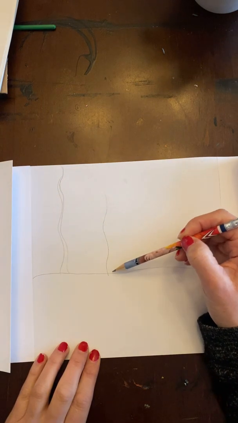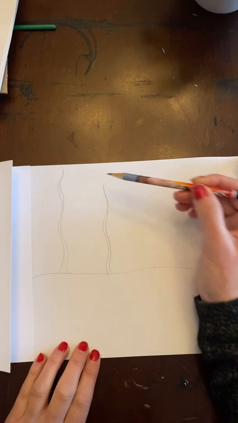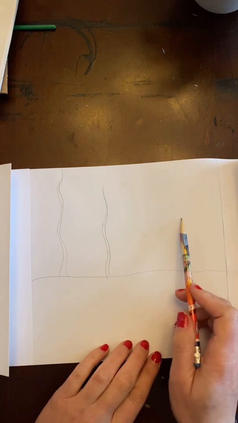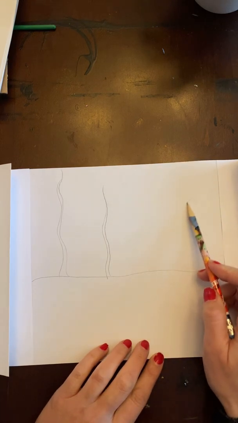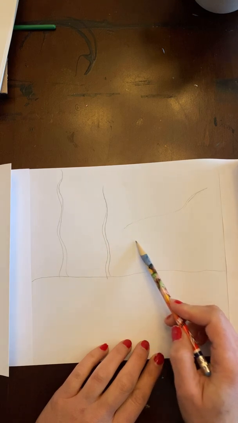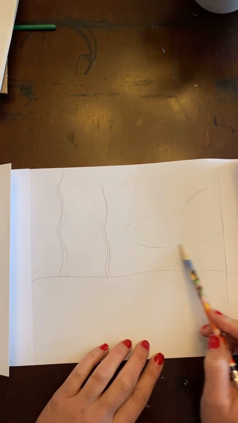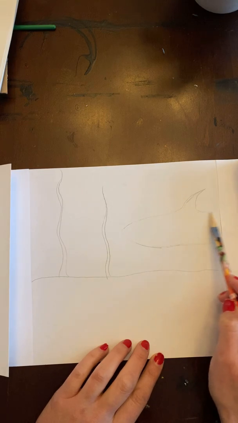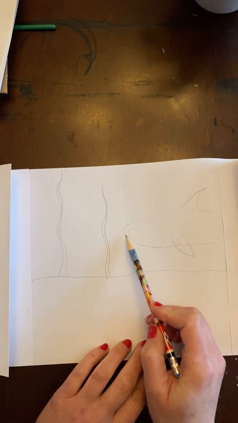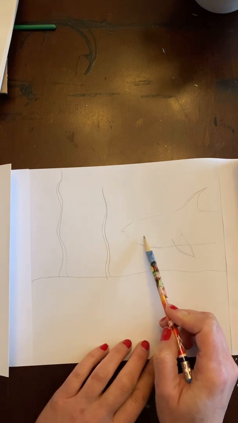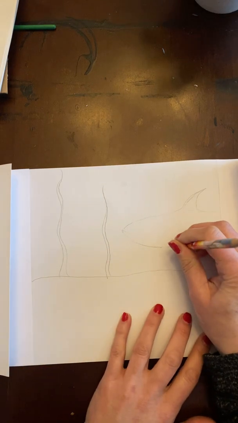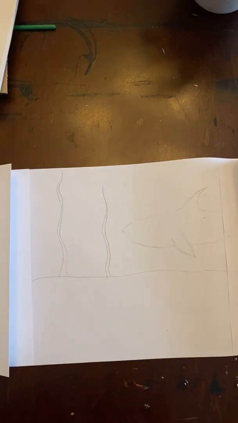I might create little faint images here. Maybe a silhouette of a fish or a shark. You never know. Whatever you really want to do, you can just play around with it and do that shape of maybe a fish in the background. Just play around with these images that you want that are going to be kind of hazier in the background.